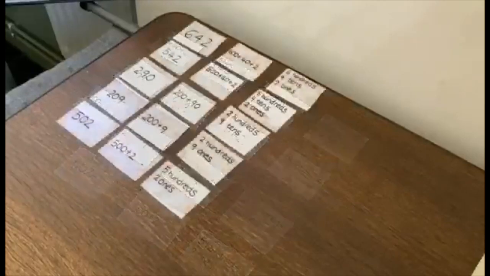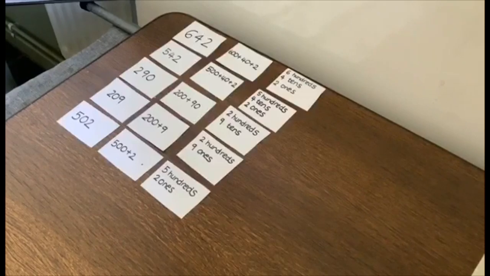Here's the answers. Did you get them right? I'm sure you did, because you'll be really good at this by now. But it's really important to feel really secure with 3-digit numbers, because then when you're in year 4, you'll be moving on to 4 digits. I tried to put some sneaky ones in there for you.